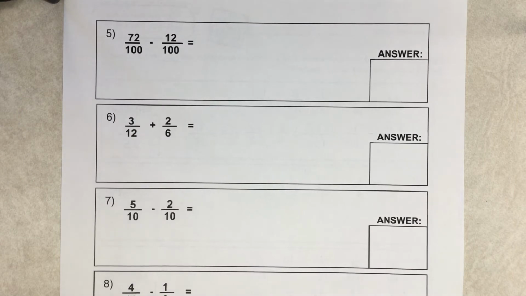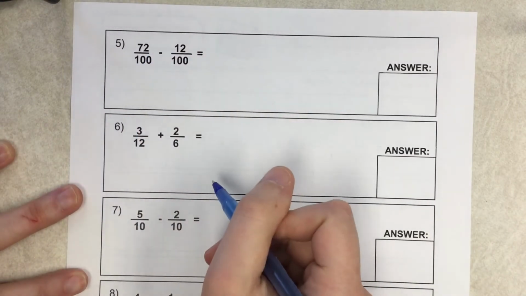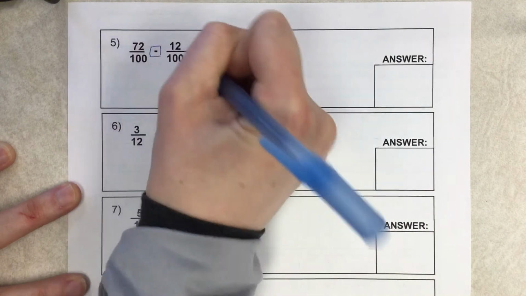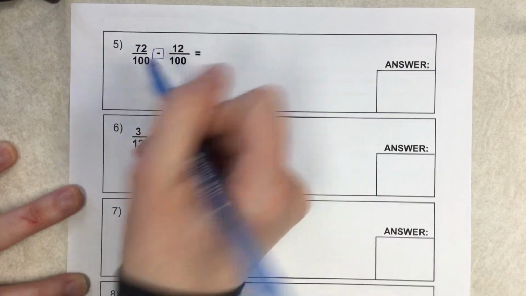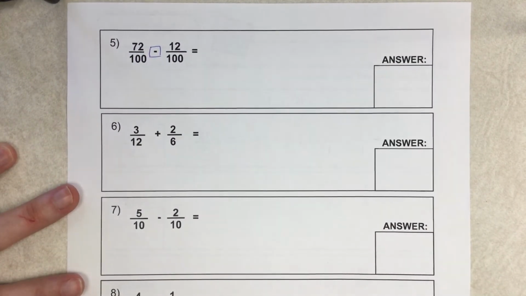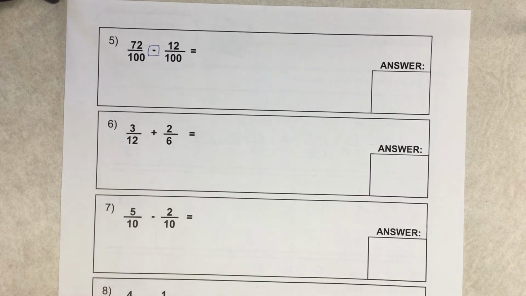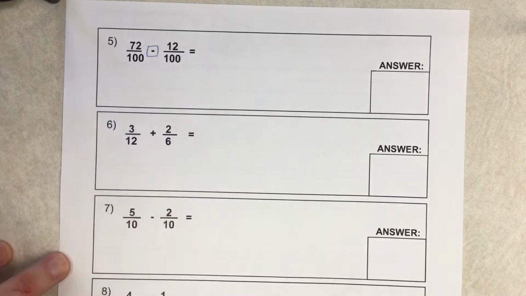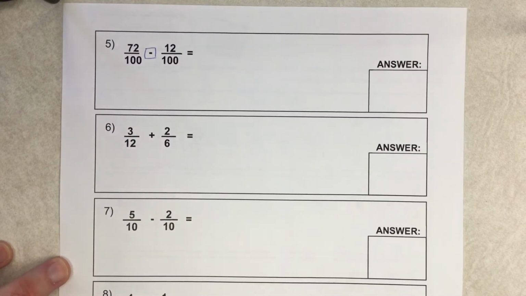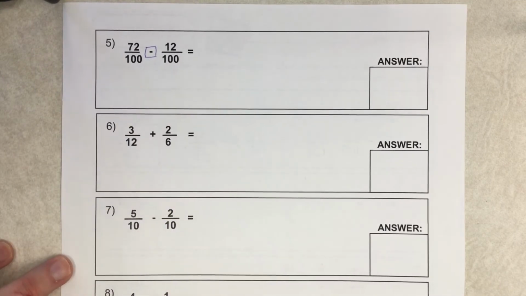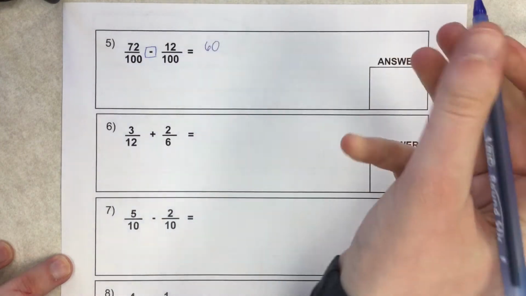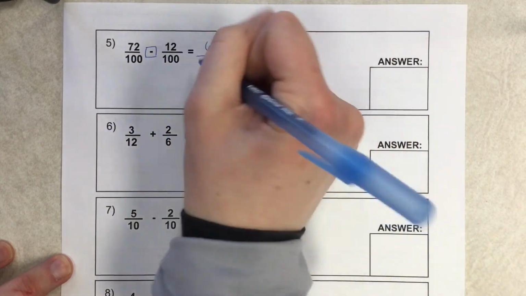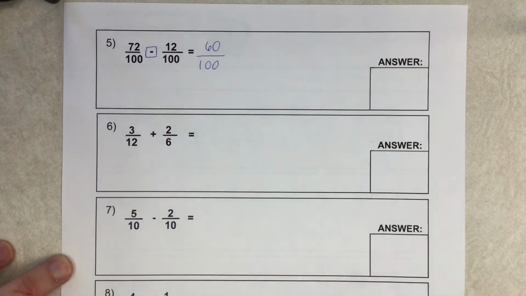On the back, number 5, 72 hundredths minus 12 hundredths. I'm subtracting, so my denominators have to be the same. 100 and 100 are the same denominator, so I don't need to make an equivalent fraction. I can just subtract. 72 minus 12, either use your calculator or mental math or do a problem off to the side, but 72 minus 12 equals 60. Since my denominator isn't going to change, it is 60 hundredths.